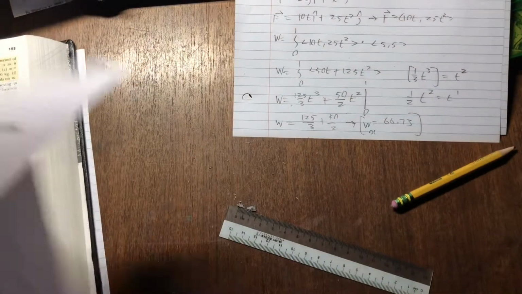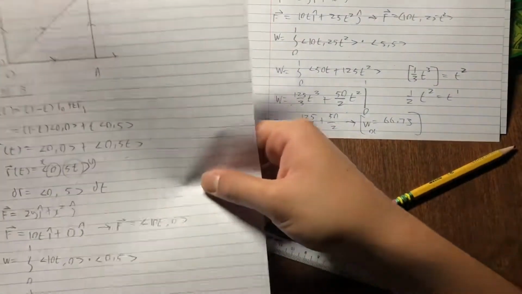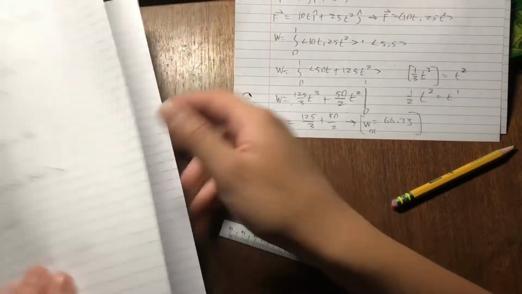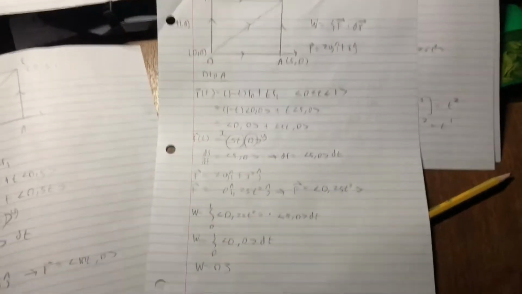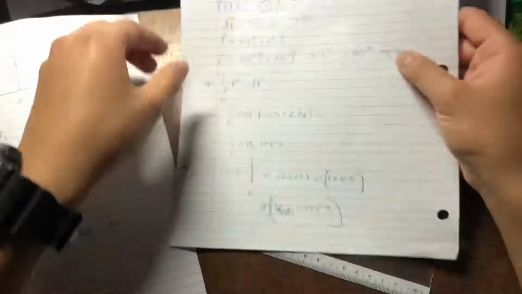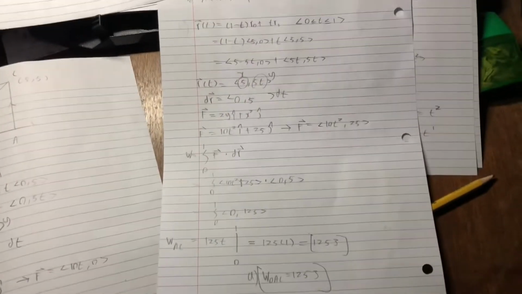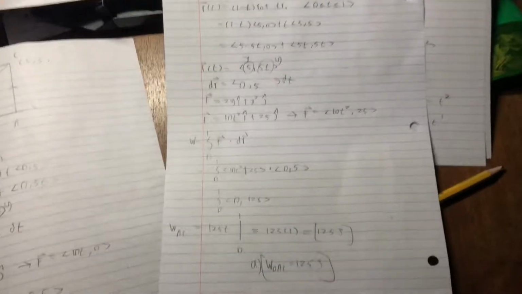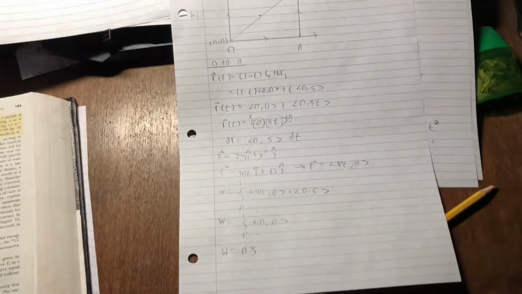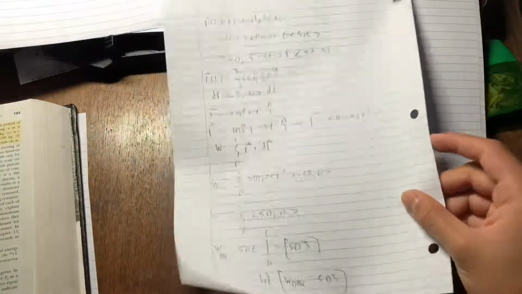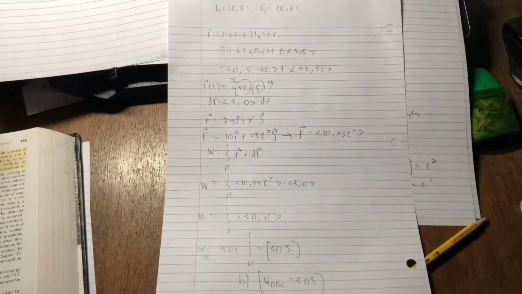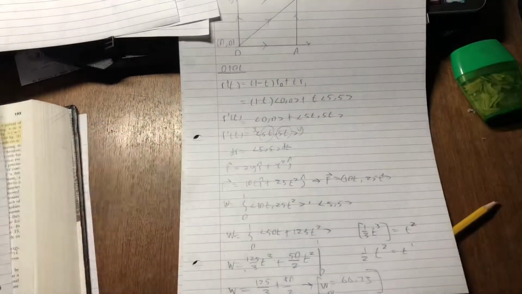Here's all the work. This is part A. First page of part A, if you want to see that. Second page. And here's part B. First page of part B. Here's the second page of part B. And here's part C.